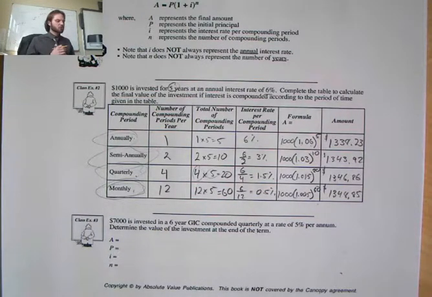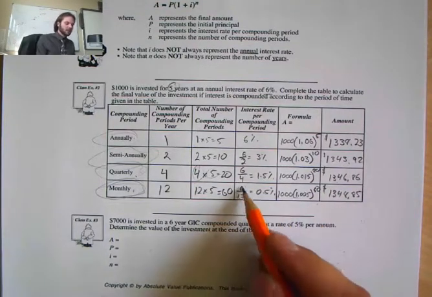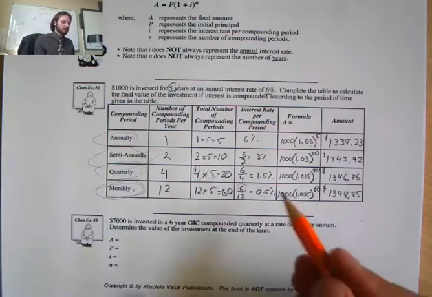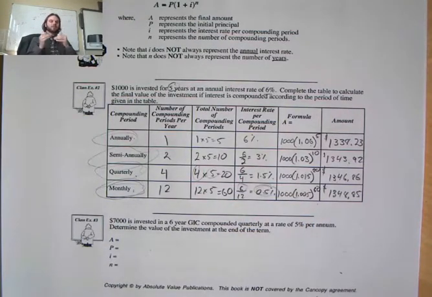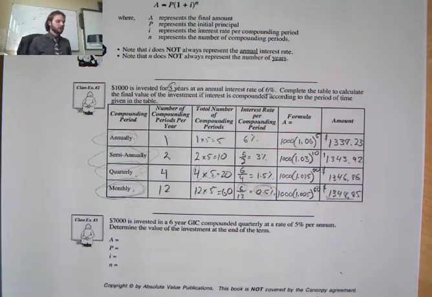Now, I want you to think as to why. Well, think of what's happening. We're going 6% total in the year, but each time we are multiplying by, sorry, not 5%, 0.5%. So it's building on each other. So 0.5% each month. So it's increasing each month, and so the 6% is compounded, so it grows faster, okay? So that's why that one is a little bit better.